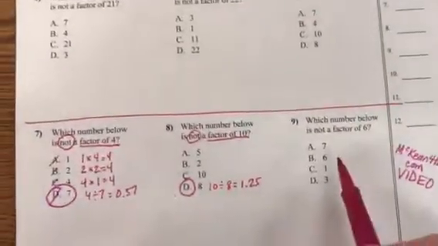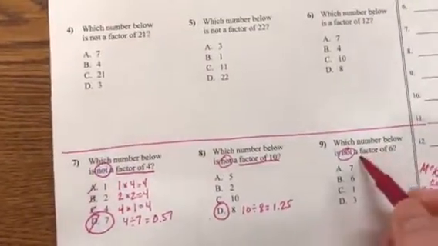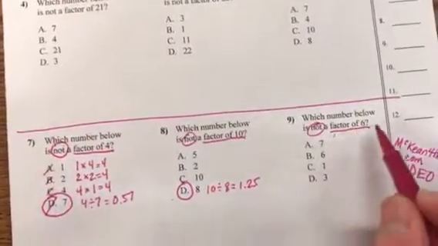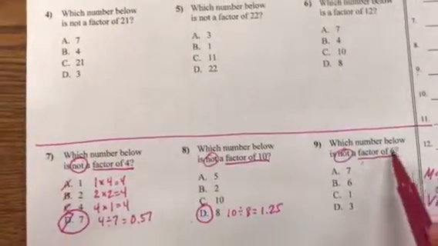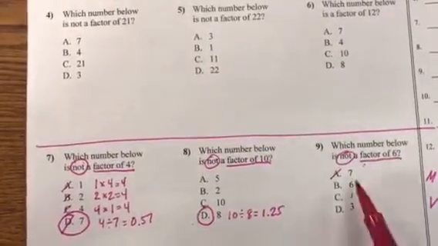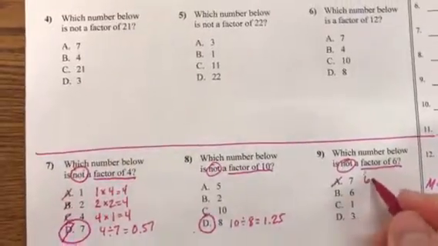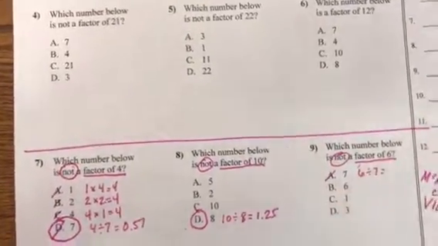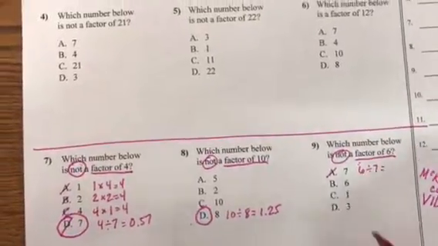Okay? All right, number 9, which number is not a factor of 6? Okay, so we're focusing on the numbers that multiply to make 6. We want to find the one that doesn't work. Okay, so right away I know 7 times something can't make 6, so that doesn't work. Okay, so I already found the answer, but we're going to put our proof, which is 6 divided by 7 equals, and it equals 0.85.